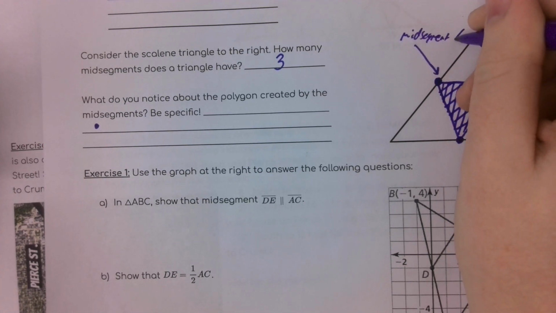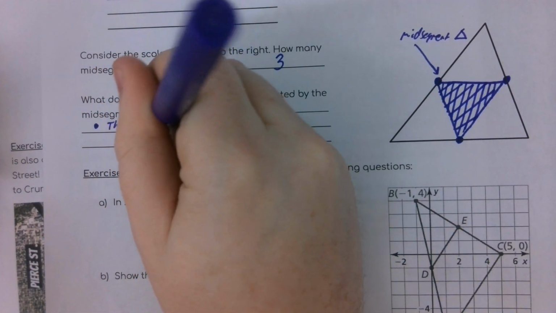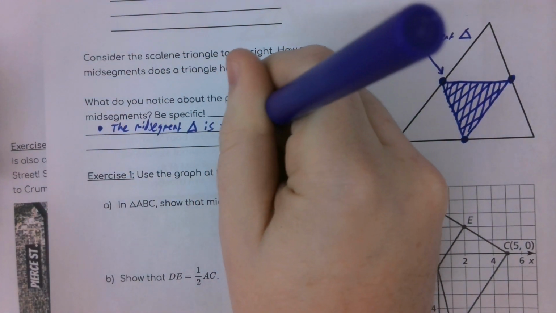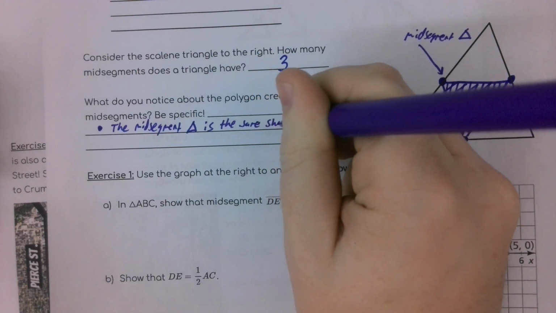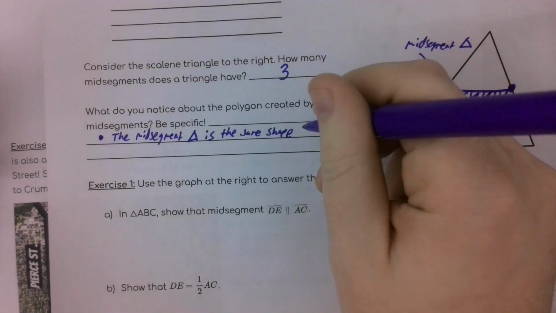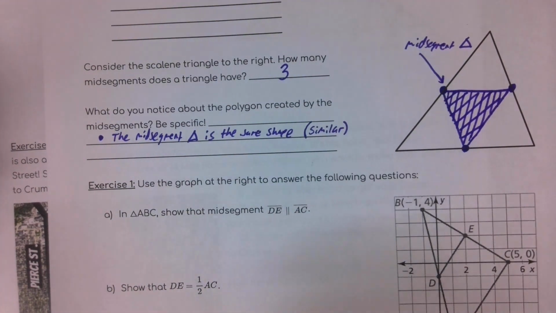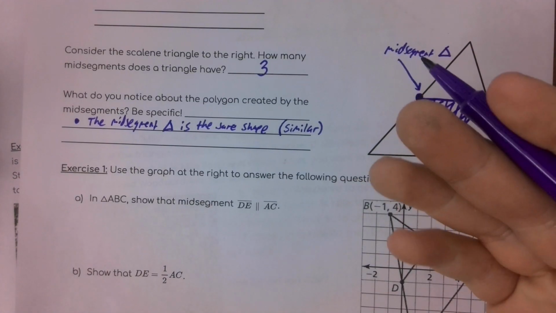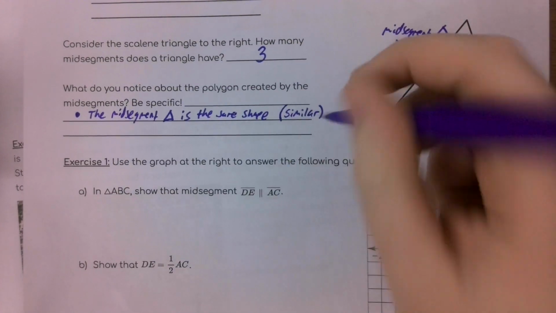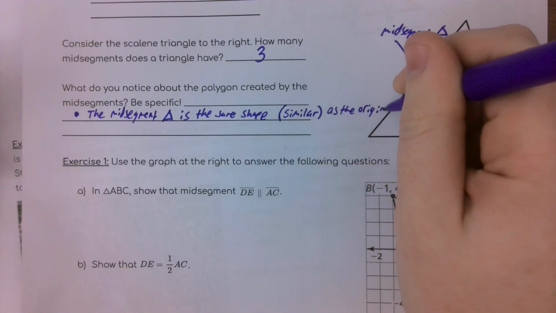The midsegment triangle is the same shape as the original. To call something the same shape, we're going to use the word similar. It's not congruent. Congruent means that they're the same size as well. They just are similar. It's smaller, but they're the same shape. The midsegment triangle is the same shape as the original.